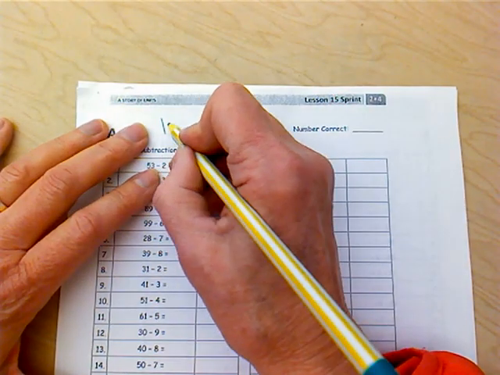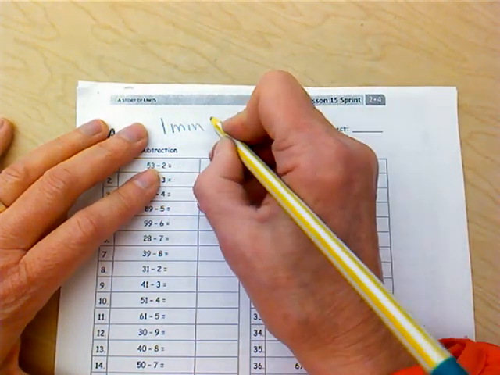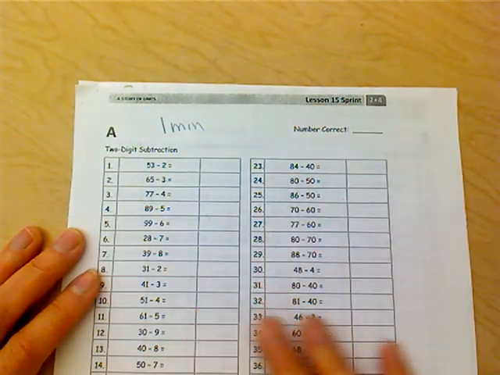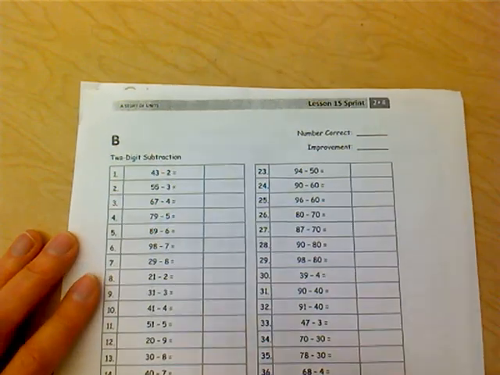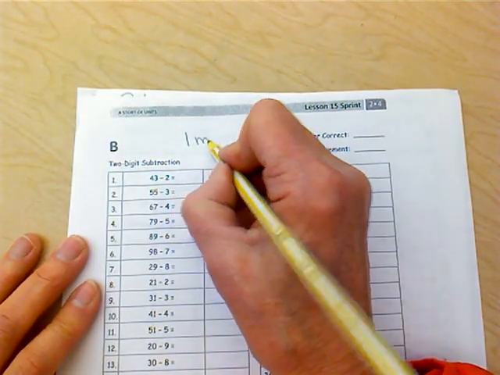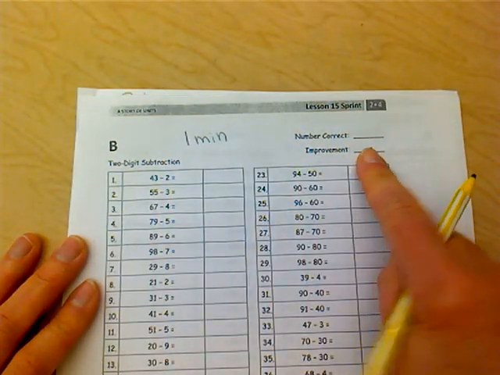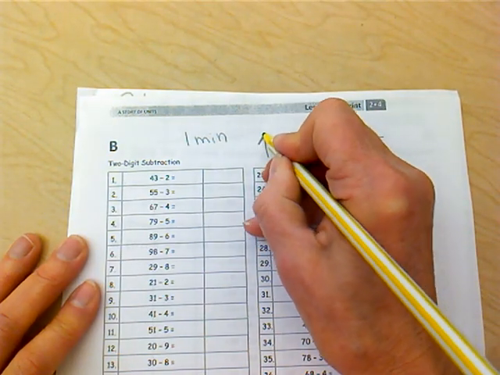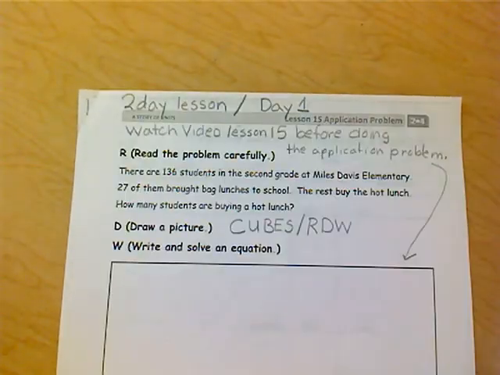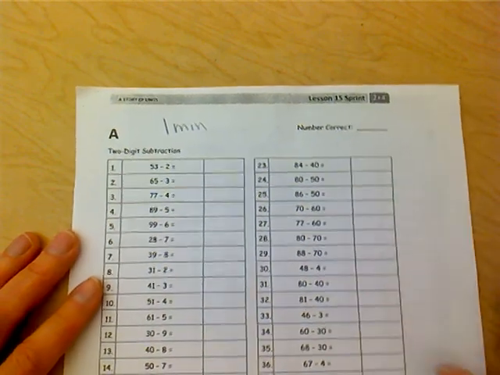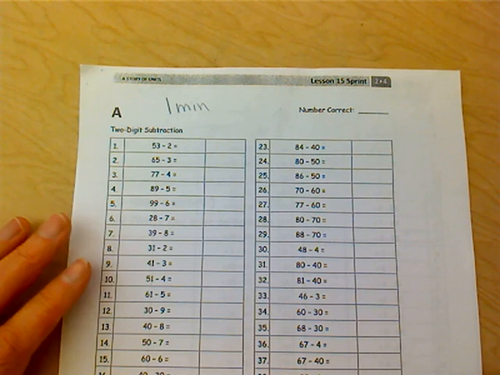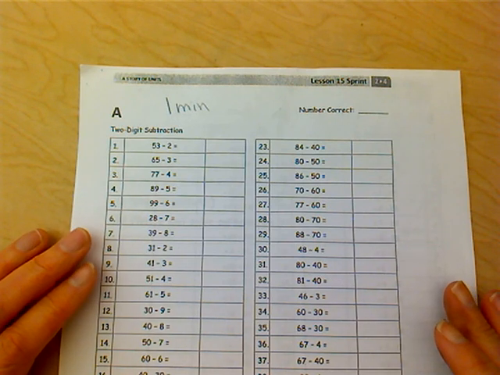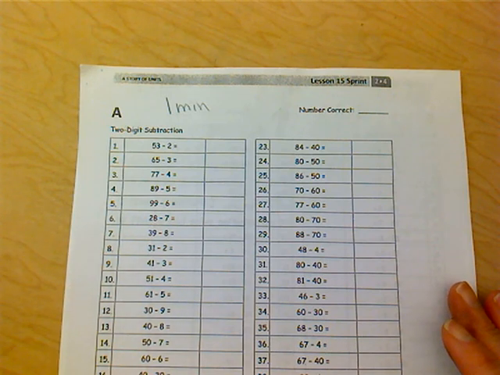Remember that they are a 1-minute timing. You do one side, and then you're going to correct how you did on one side, and then you're going to do the side B, and you're going to time yourself for 1 minute, and you're going to hope that your score goes up on the B side. So we're going to start right there, and I'm going to have you do your sprint first. So go ahead and do your sprint, and pause the video, and then I will show you what the answers are for the A side and the B side.